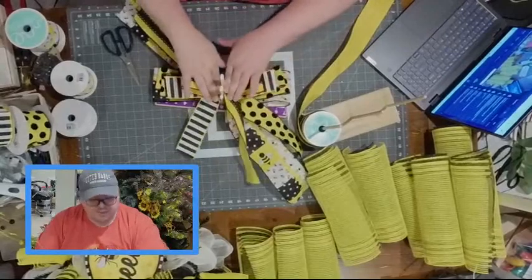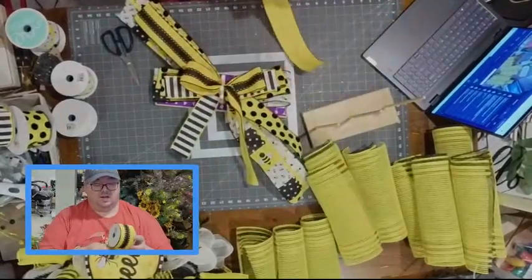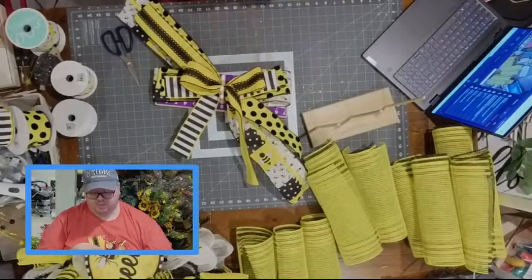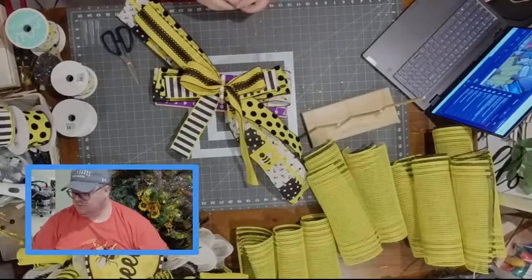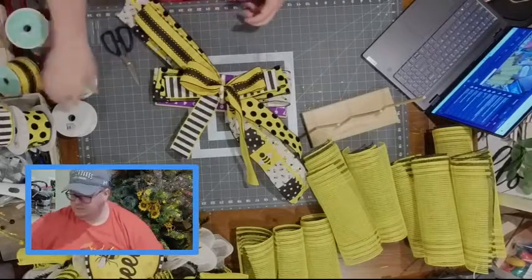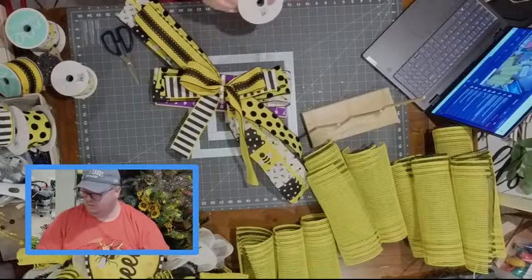So the Back the Blue wreath's gonna have all kinds of Back the Blue. It's gonna have a personal photo sign that I did. It's for a fallen police officer. So heads up, there may be some tears tonight making that wreath. Just saying.